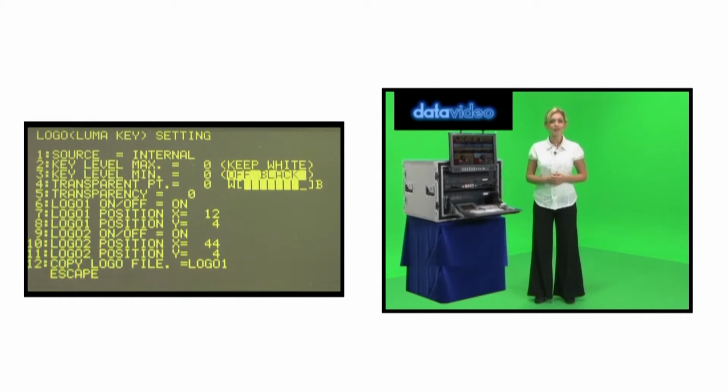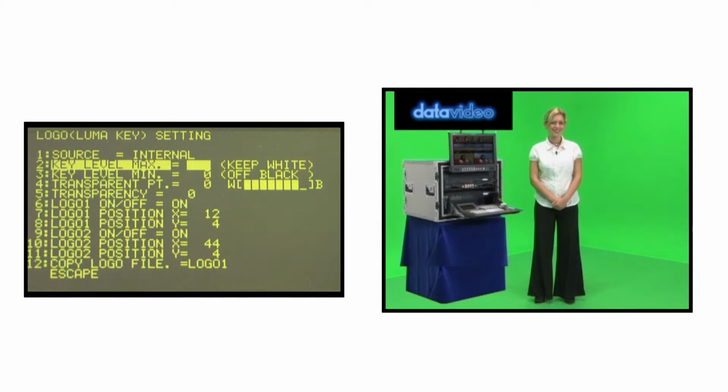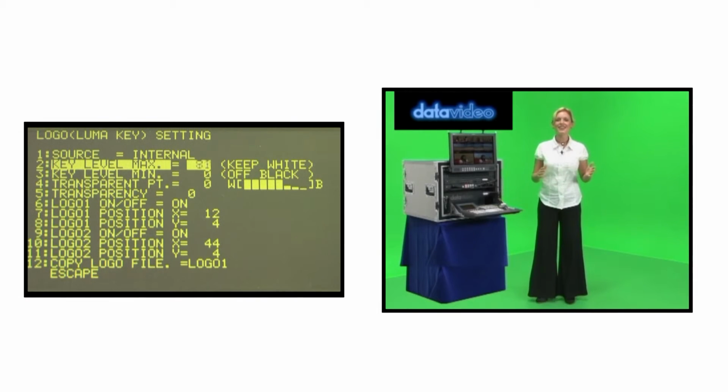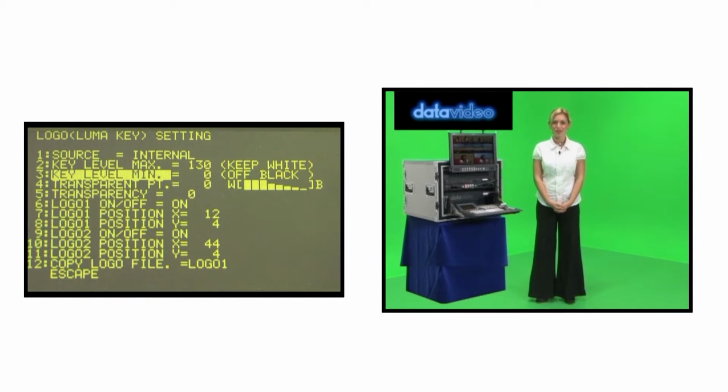1. Move the cursor to Keep Black function. It is Black. We will then change it to Off to remove the black color, since the logo's white does not need to be removed. We will leave the Keep White function alone as its default setting. 2. Move the cursor to Key Level Max. This item adjusts the maximum value of the chroma key between 0 to 255, where 0 is pure black and 255 is pure white, with gradations of gray in between. As we are removing the black and gray, we will set it to 130.